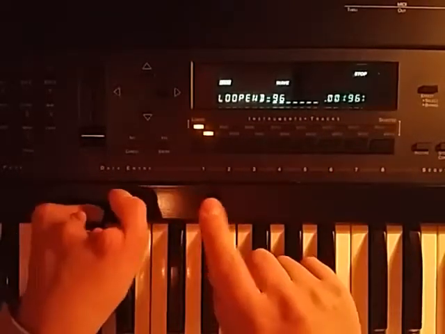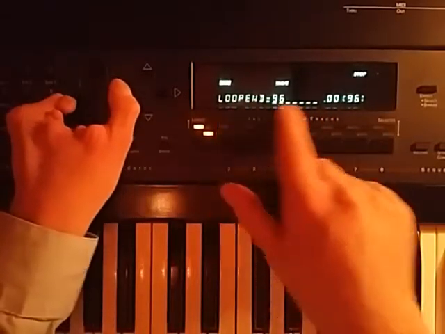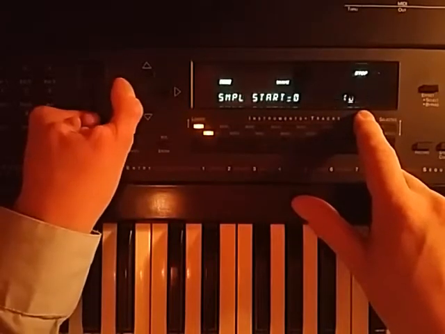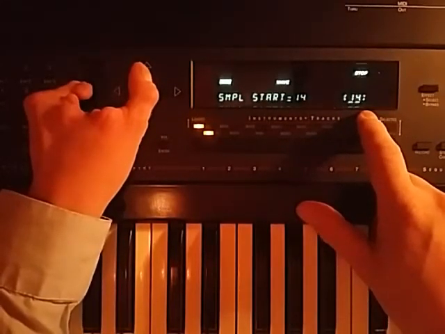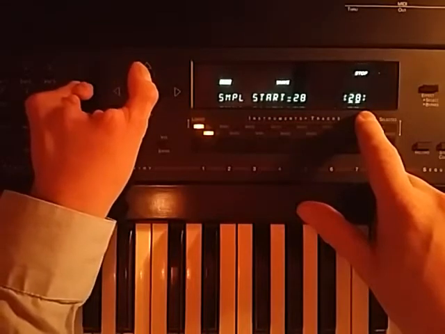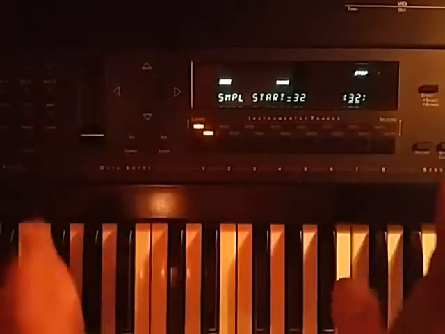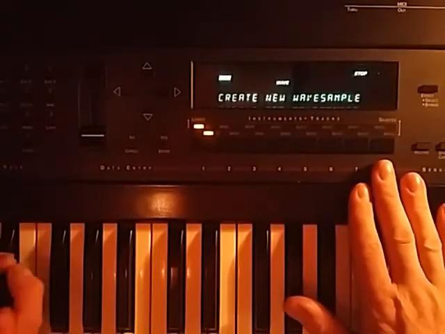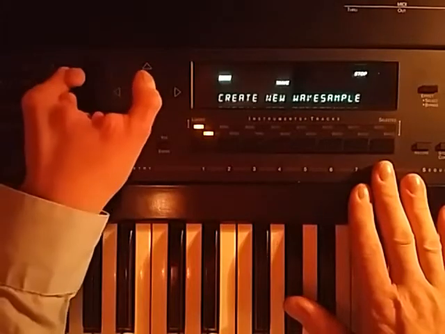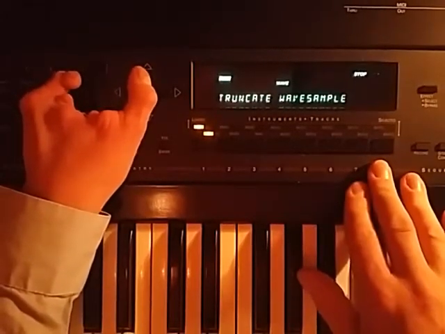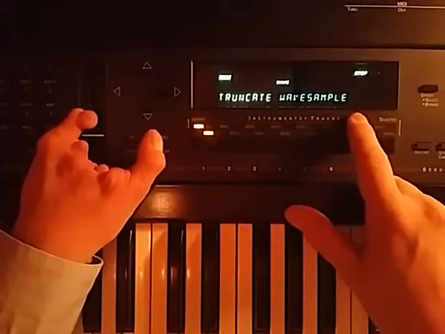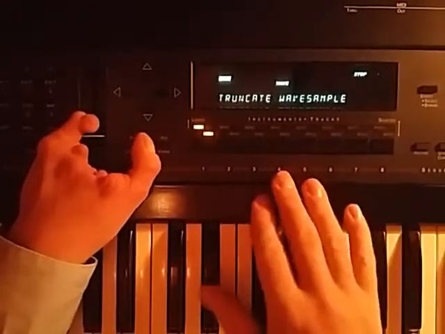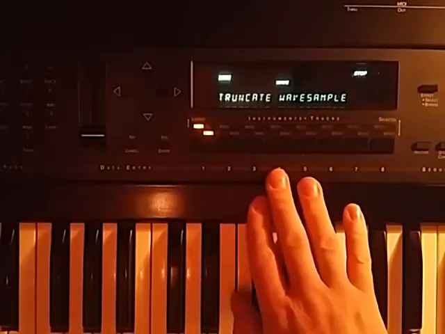What we're going to do is set the sample start and sample end point to these values. So I'm going to scroll to the sample end and set it to 96. Sample start, I'm going to set it to 32. And we're going to truncate the wave sample. So press Command Wave, and from this Create New Wave Sample page, scroll up 6 pages to the Truncate Wave Sample. Press Yes, and the wave sample has been truncated, so we have this small wave sample in the EPS-16 Plus now.